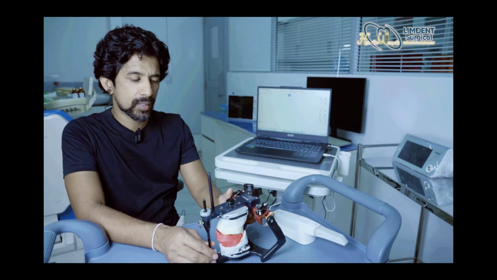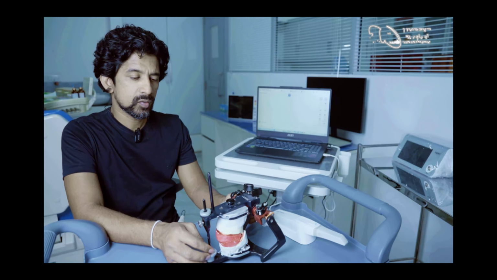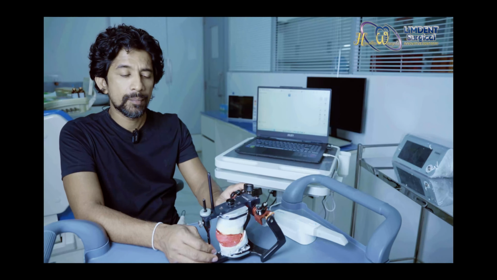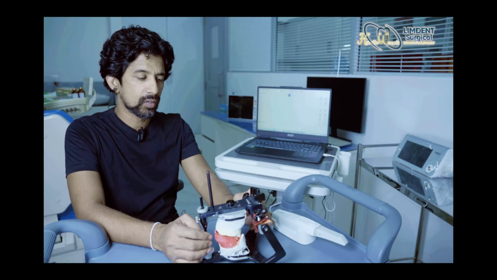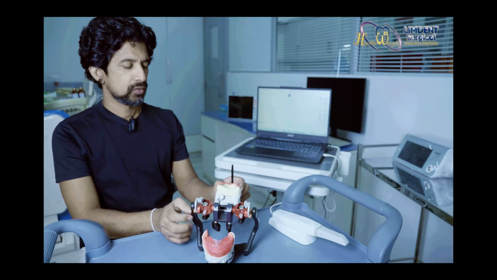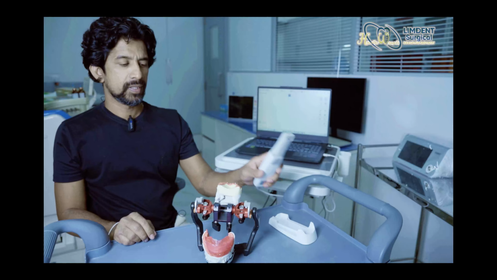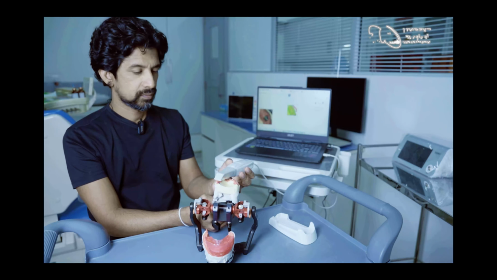So the first step of this procedure will be to scan the upper and lower arches of the patient. In that case, all the things are fixed. Open up the articulator. So we'll be scanning. You can remove the incisal rod of the articulator. We'll be scanning the upper impression this way.